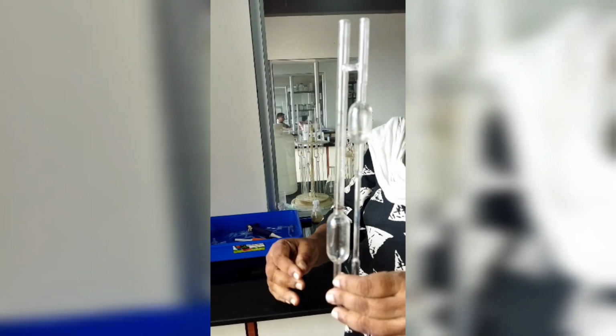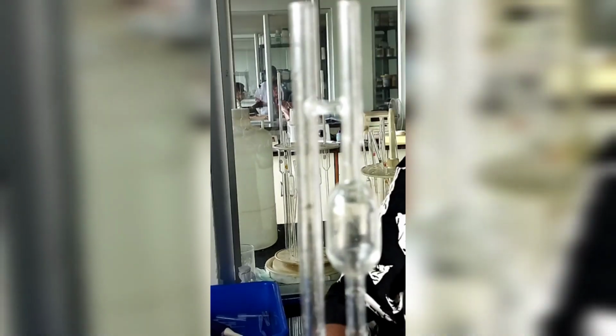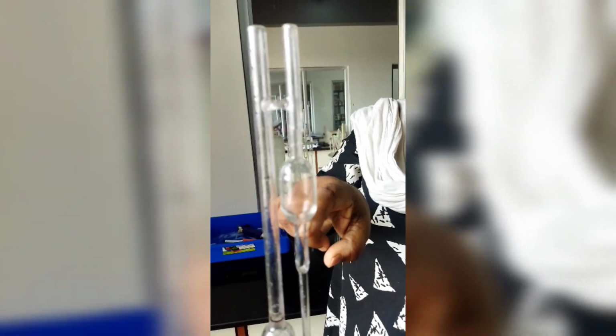So first we have to fill this up with the fluid. Then using suction at the top end, we have to draw the fluid up. The main thing that we have to measure is the time required for the fluid to flow from this point to this point. There are 2 distinct marks.